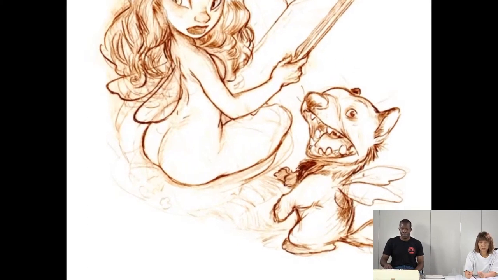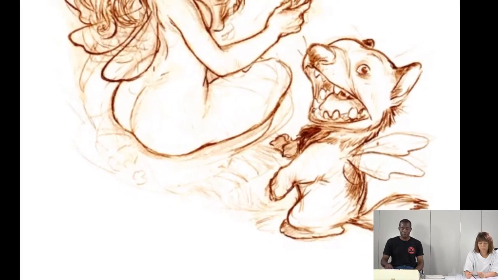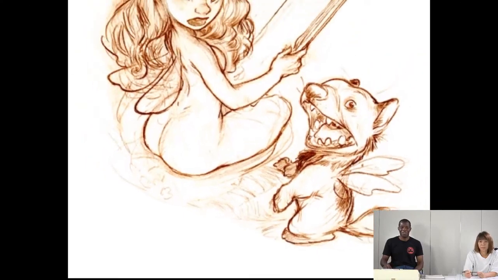I think this little guy is maybe an ancestor or relative of Stitch, obviously.